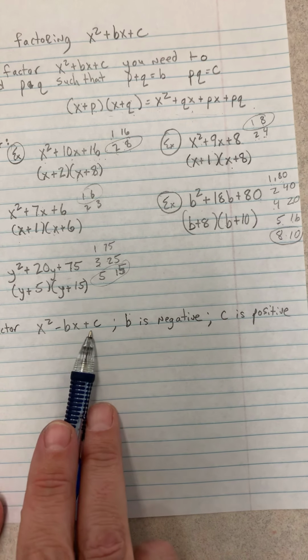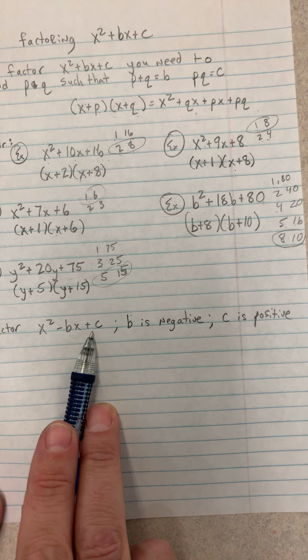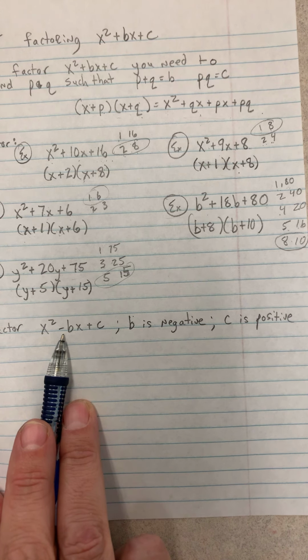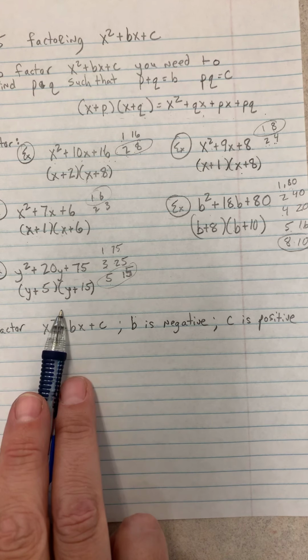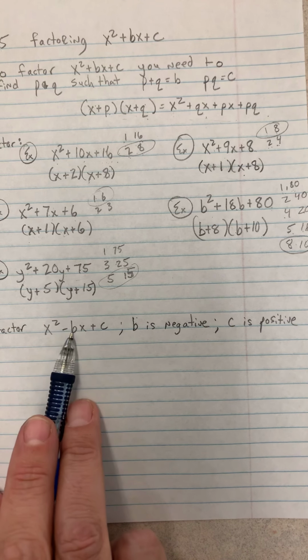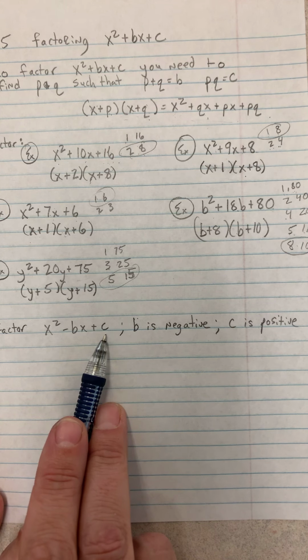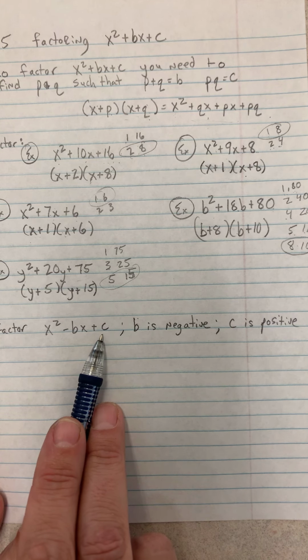So when I see a positive C value in a trinomial, and the middle value is negative, my signs will be the same, but they aren't going to be positive. They're going to be negative, because the sum of two negative numbers gives me a negative, but the product of two negative factors gives me positive.